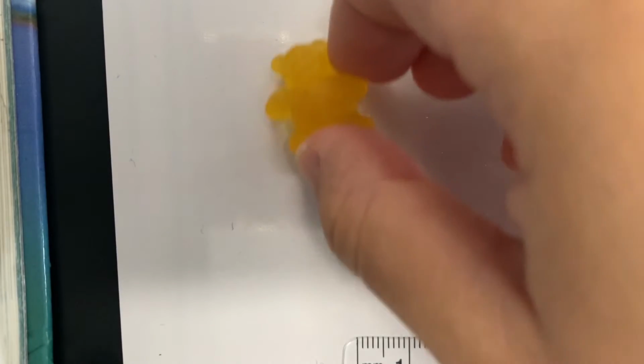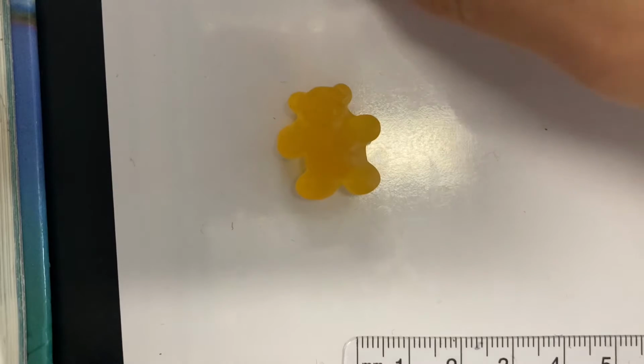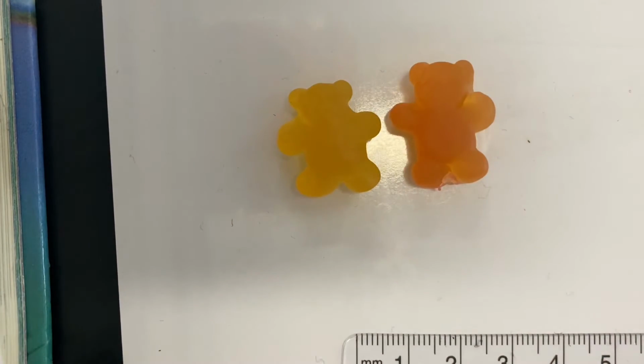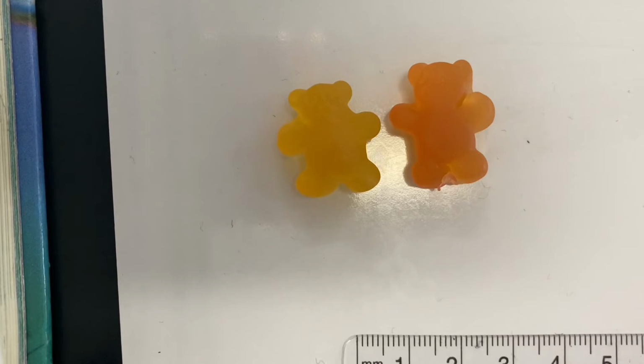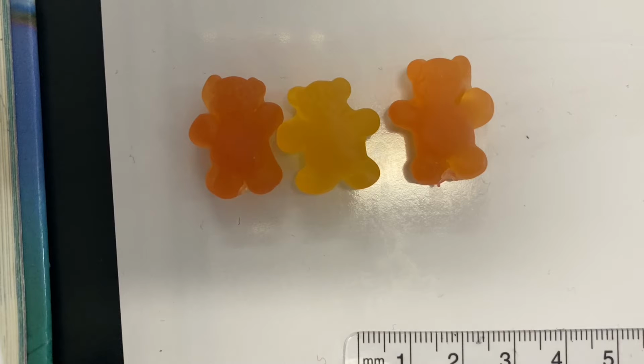Now we have 3 gummy bears here, and we're going to be putting them into different solutions. The procedure, and hopefully you have a copy of this, says that 1 beaker is going to be filled with distilled water. 1 beaker is going to be filled with salt water, and the other beaker is going to have nothing in it but the gummy bear.